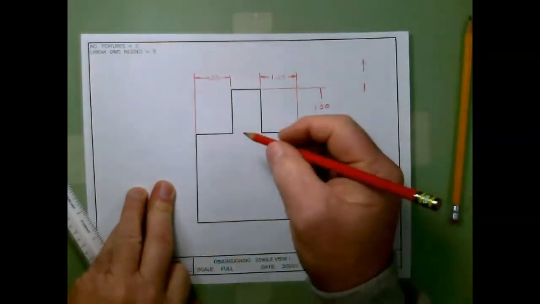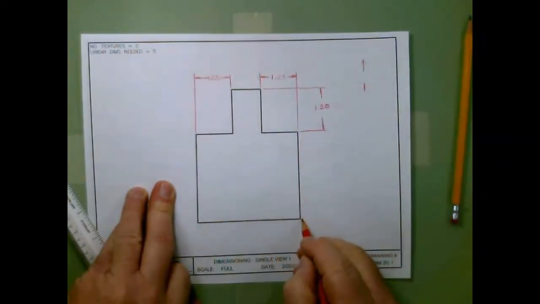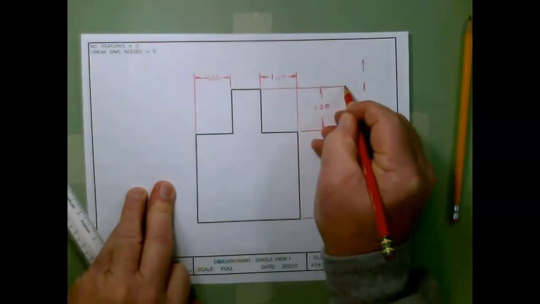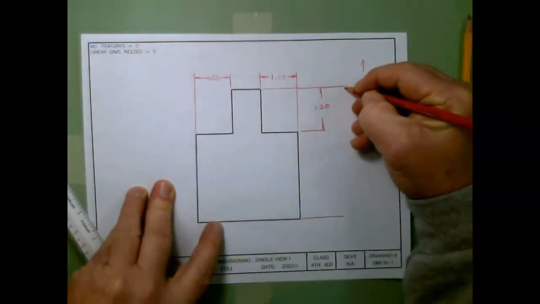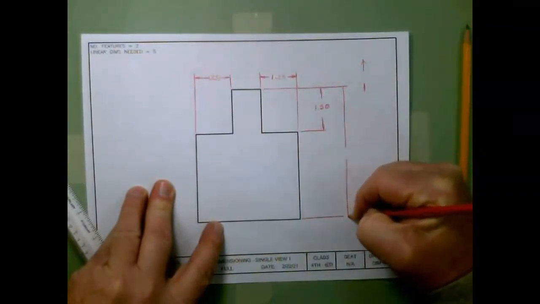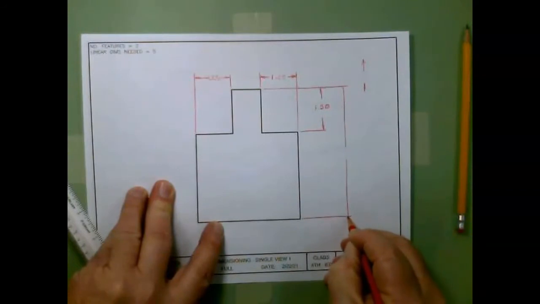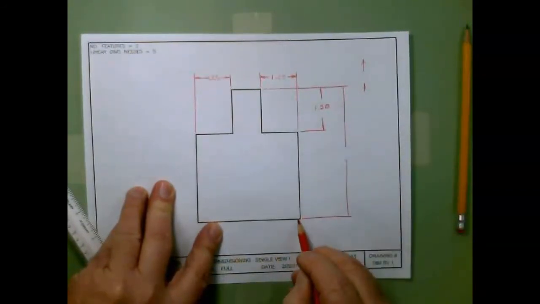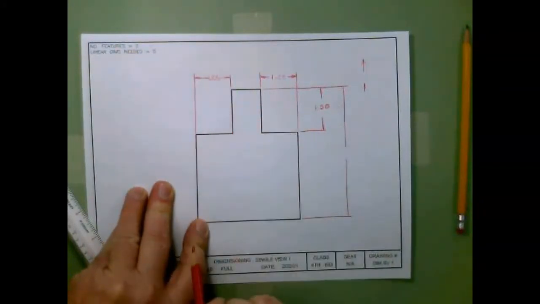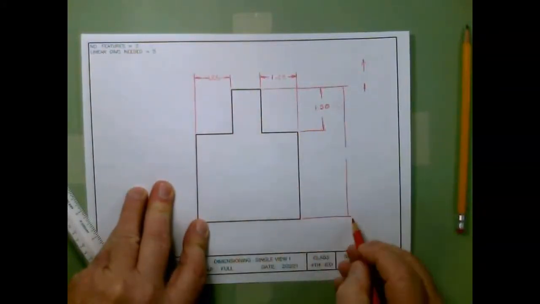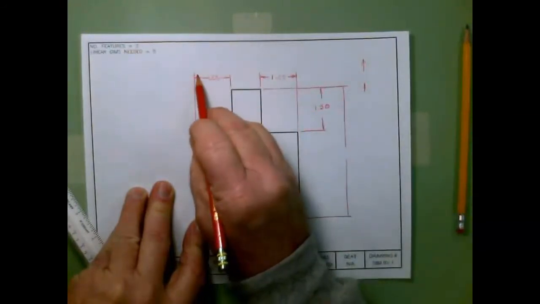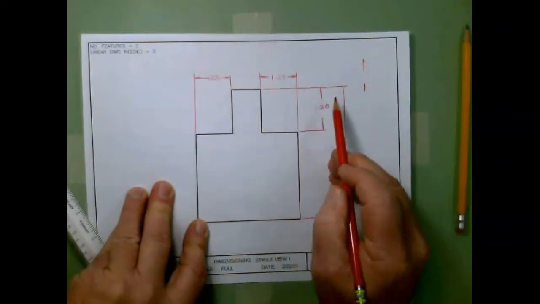The only thing I need to finish this up is I need how tall the entire piece is. And again, this line just keeps right on coming out. The lines that are coming out away from the object, or extending away from the object, are called extension lines, okay? Notice we've got a gap at every one of the extension lines. They don't touch the object lines. That's about a 1/16 of an inch gap. And notice that the extension line goes on beyond the dimension line everywhere. See that? And they go on about 1/8 of an inch, okay?